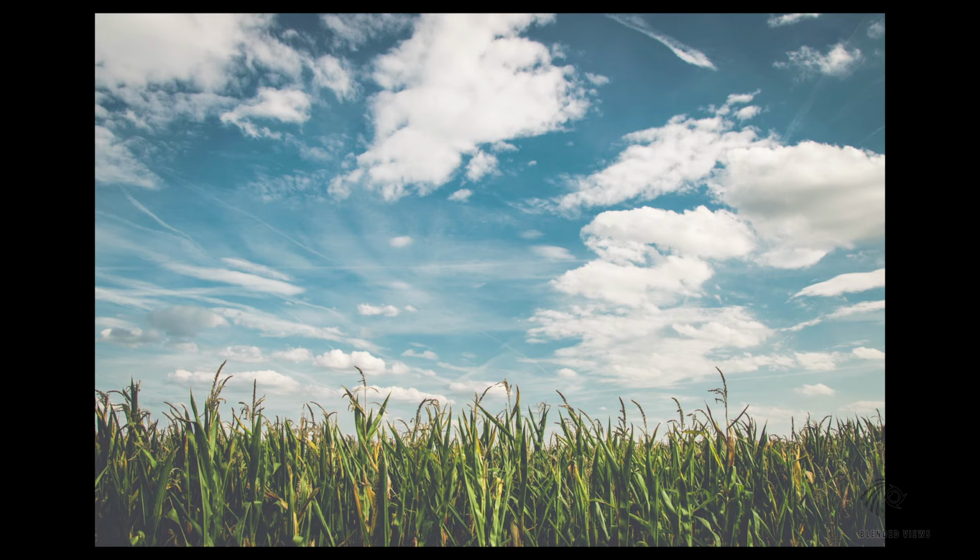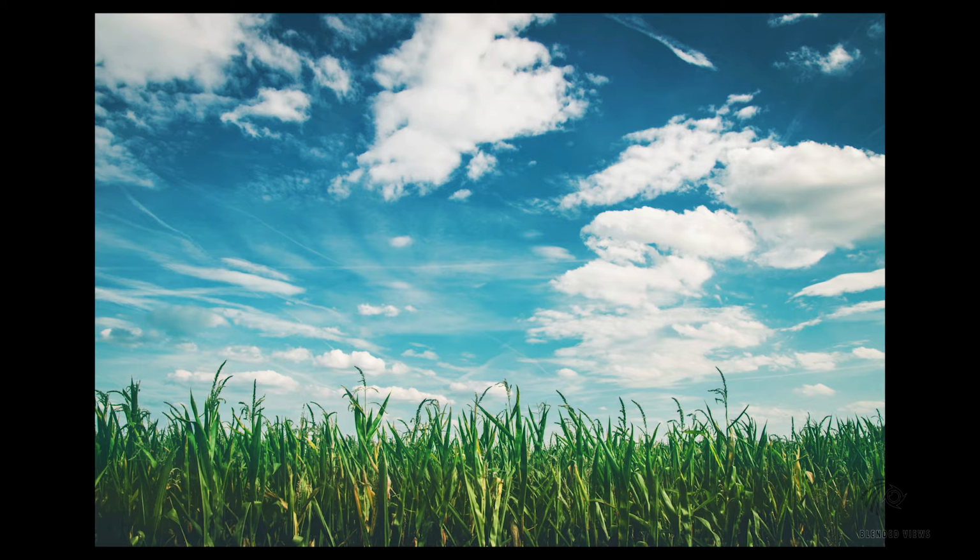Today I'm gonna teach you how to color grade your image in Photoshop just by using one technique. It's very simple and one of my favorite techniques, so let's get right into it.